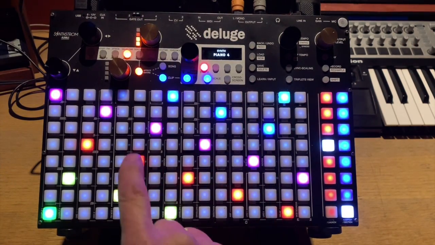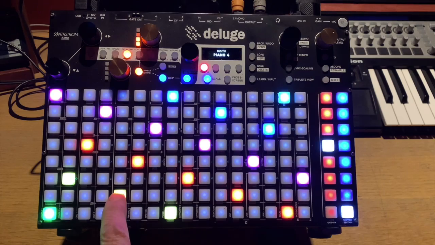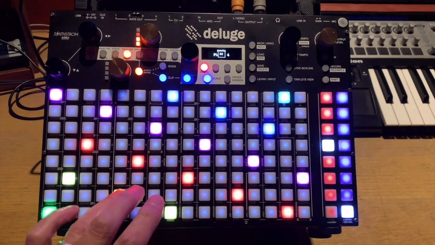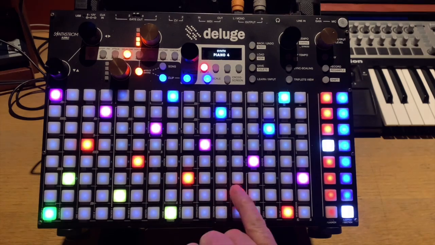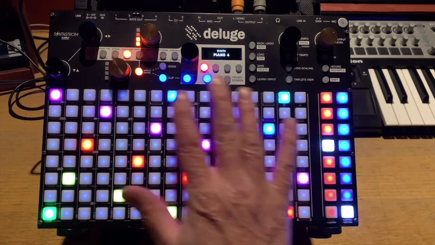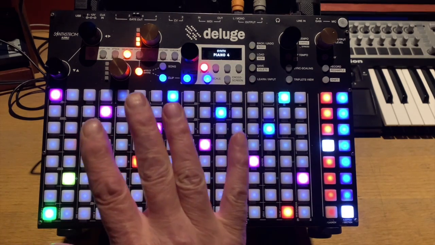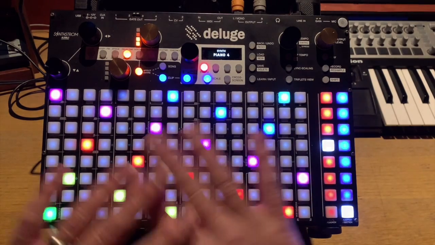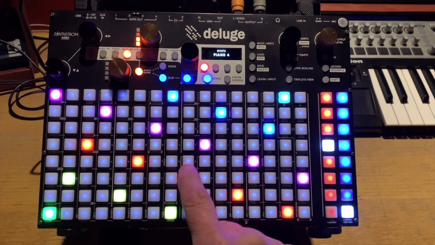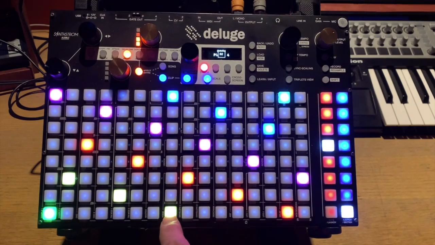Now, what we're seeing, we're still in B minor. All of the notes on the pads are all in the scale of B minor. So now everything you see here, these brighter ones are octaves.